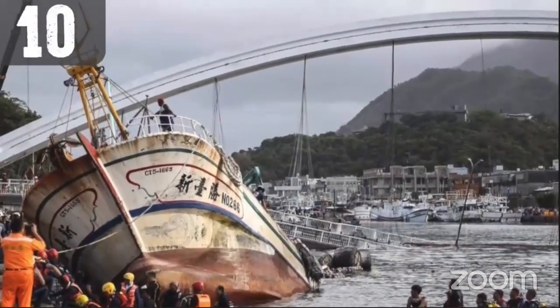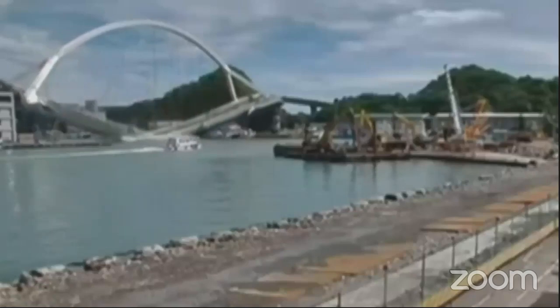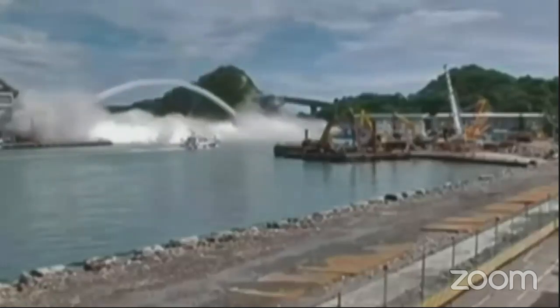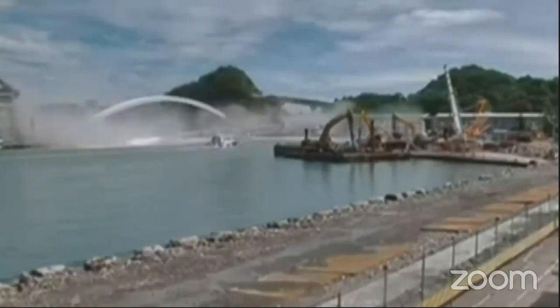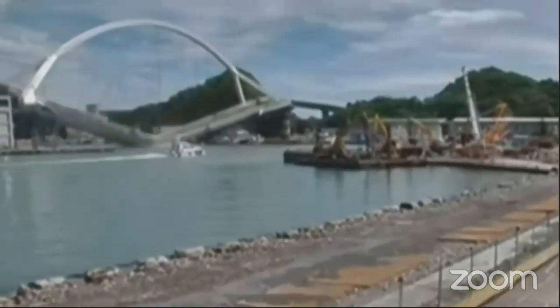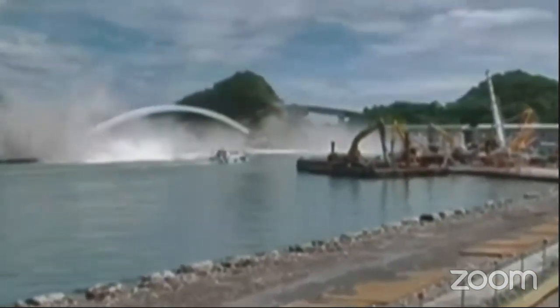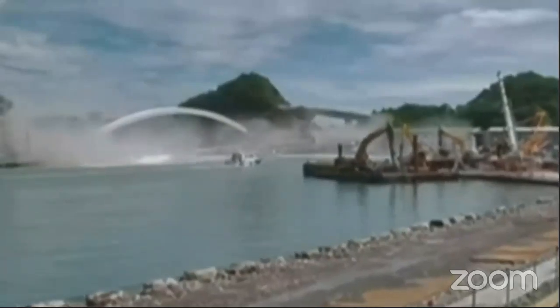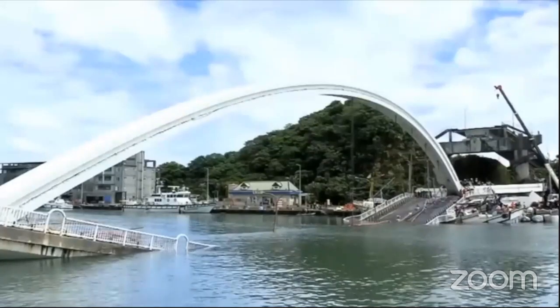Taiwan bridge collapse of 2019. This relatively new bridge in the Yulon County was built in 1998. But on October 1st, 2019, the bridge gave way, sending a petrol tanker into the water below.